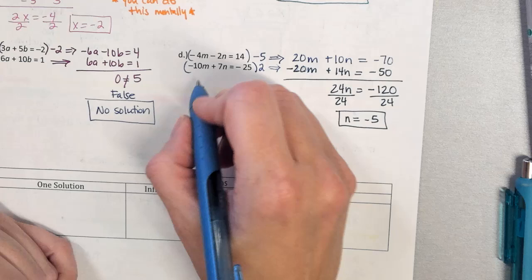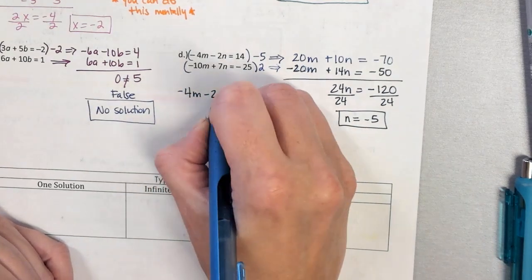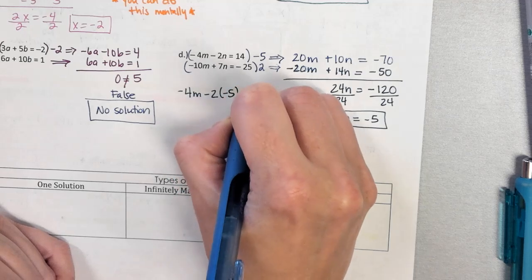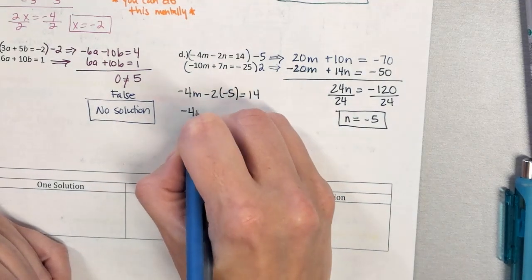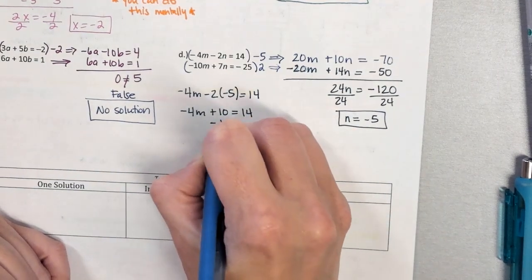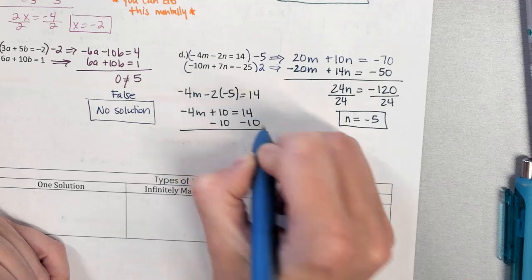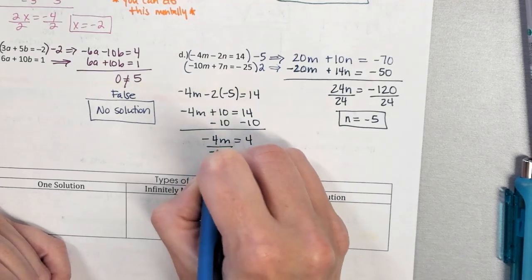Okay, and then you can plug this into either equation that you want. So if you plug it into the first one, it's negative 4m minus 2 times negative 5 equals 14. A negative times a negative is a positive. And move over the 10. We're going to divide.